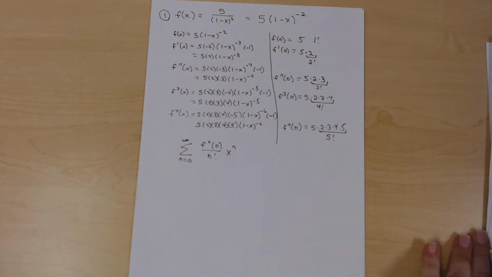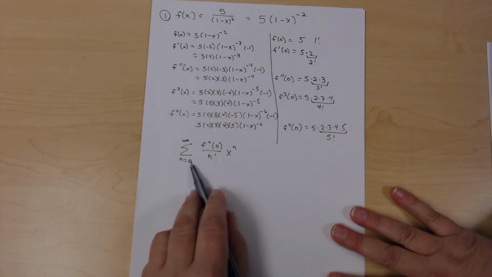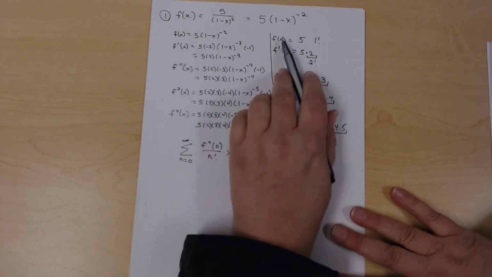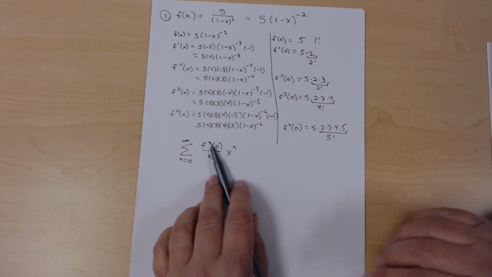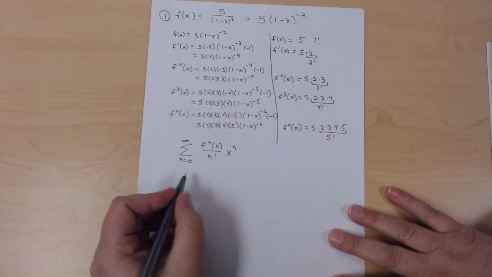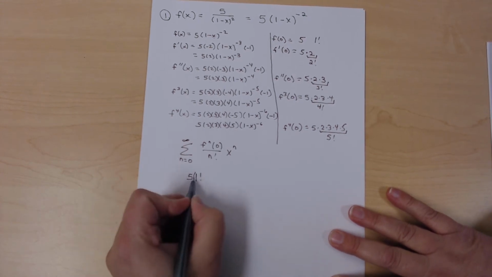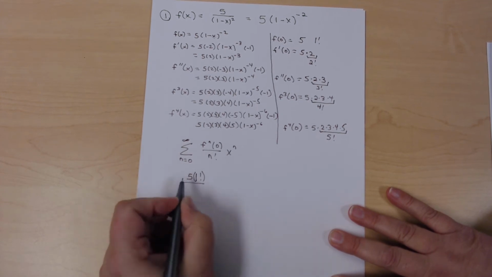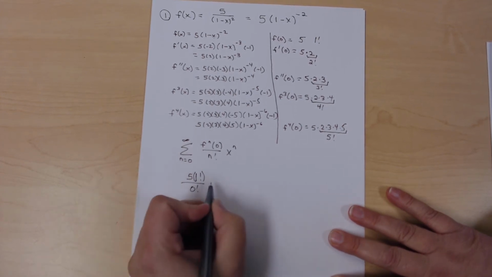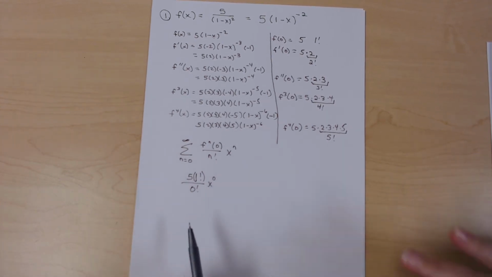So when I do 0, that's f of 0, or that is the original function. I got 5, 1 factorial, and then over 0 factorial, x to the 0. Wherever there's an n, I'm plugging in a 0.